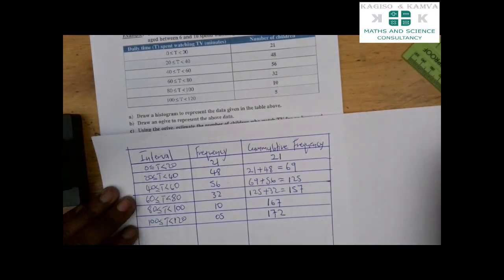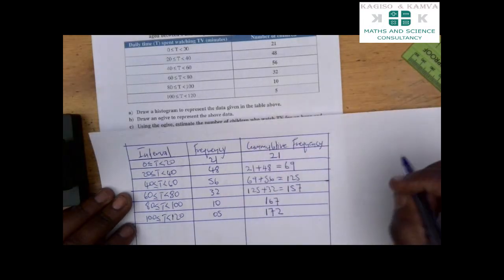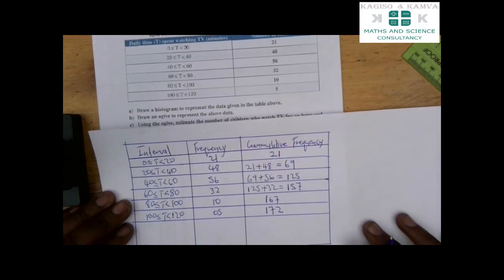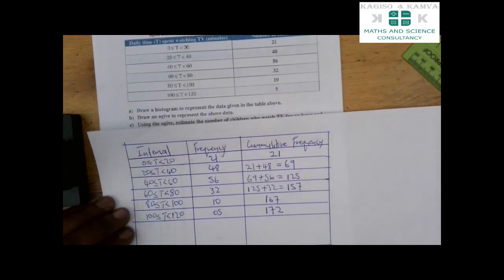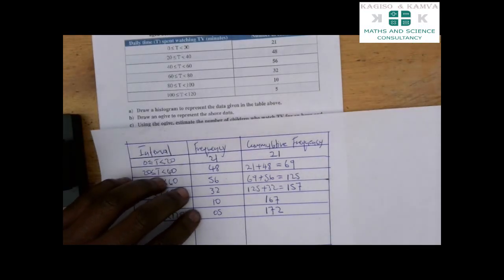Now we have the cumulative frequency. So now with this information that we have here, we can plot the ogive. What are the points to plot on the ogive?